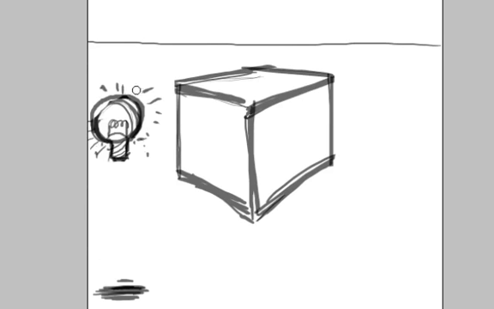Alright, so we're still going to do the exact same thing. Let's connect those dots to the outermost points of our form. Okay? And the light is heading in there. Alright, so what parts are being hit? Well, that would be this plane right here. That would be our highlight. It's directly hit by the bulb.